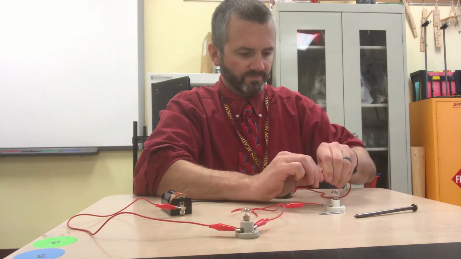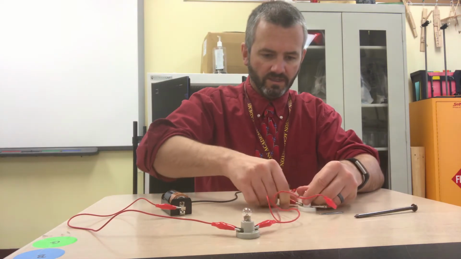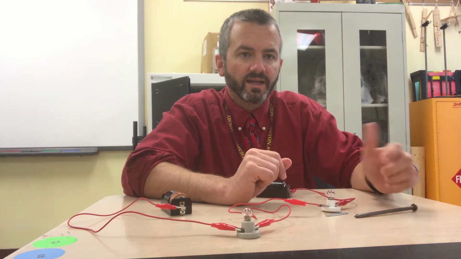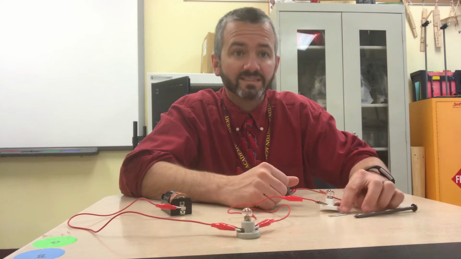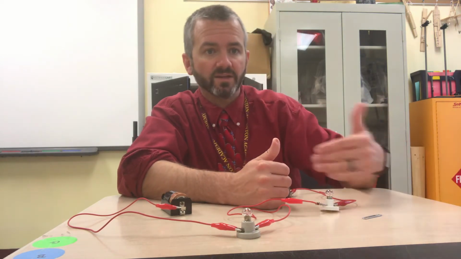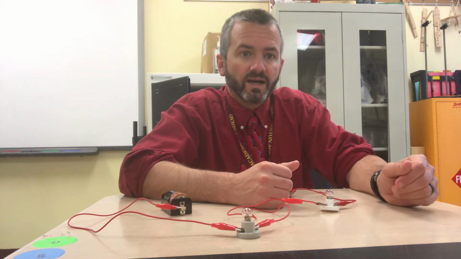This one does not want to go. You can have multiple light bulbs in the circuit, and you can see they're going on, but again, the more resistance you have, the more materials you have in your circuit, the less current is going to be going through, and that's why they're not lighting up a lot.